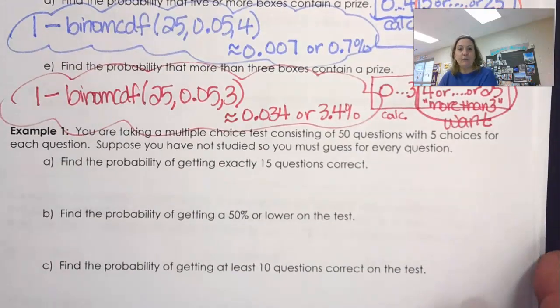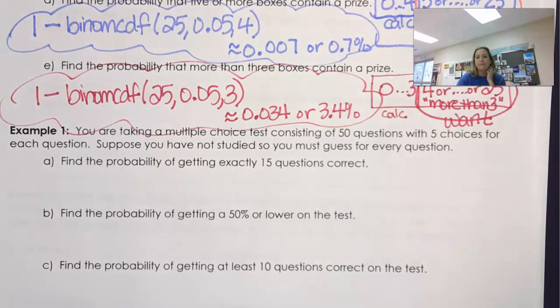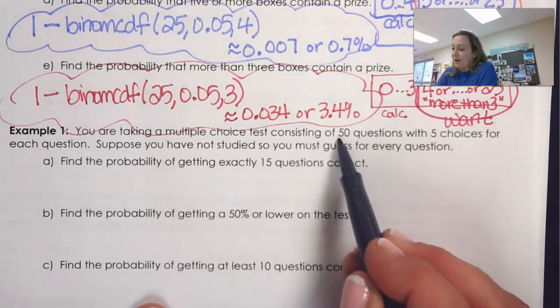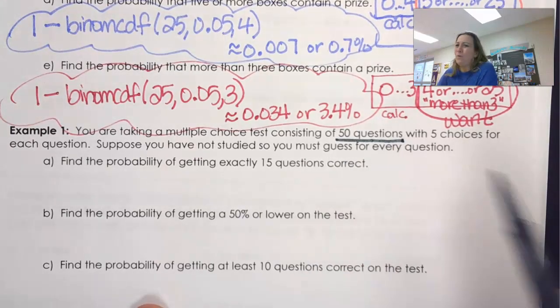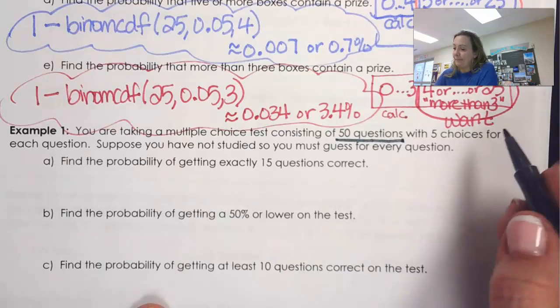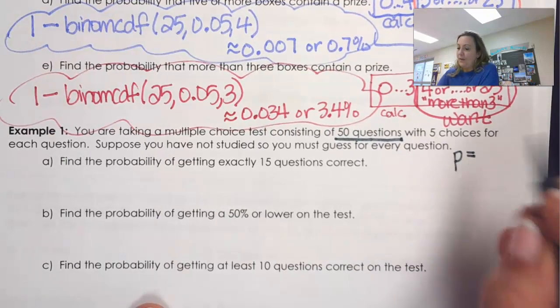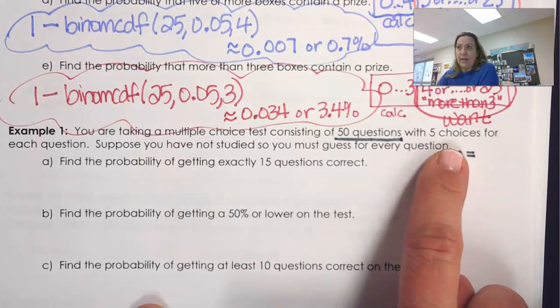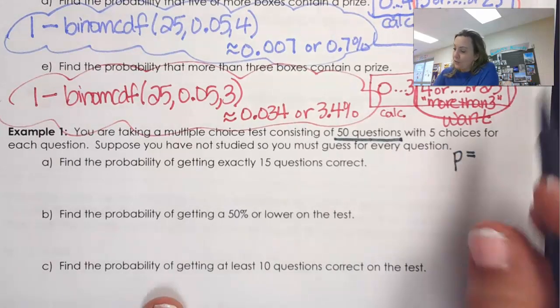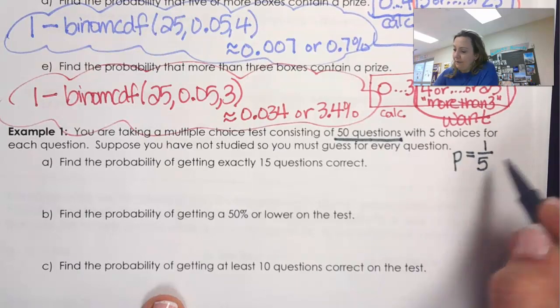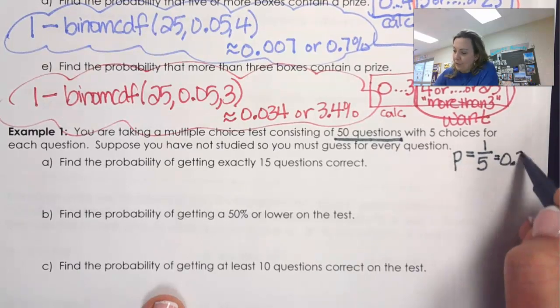It says you're taking a multiple choice test consisting of 50 questions with 5 choices for each question. Suppose you haven't studied, so you must guess for every question. It says find the probability of getting exactly 15 questions correct. Well, I can tell that our N is going to be 50, but what is our P? What's our probability? Well, let's think about it. There are 5 choices and only one of those is right. So our P is going to be 1 out of 5, which is 0.2.